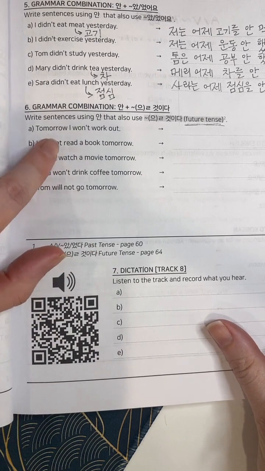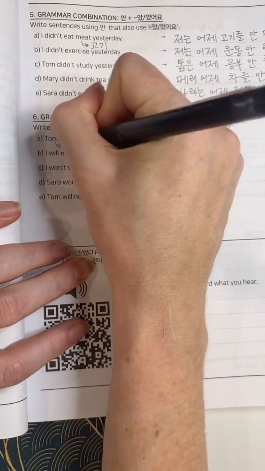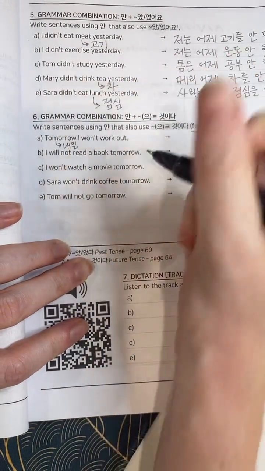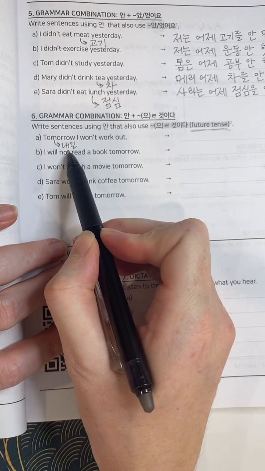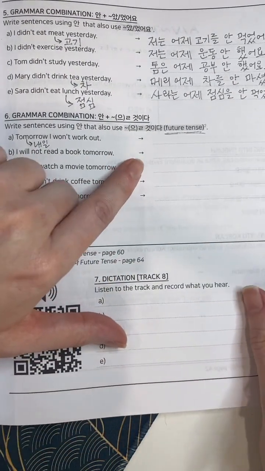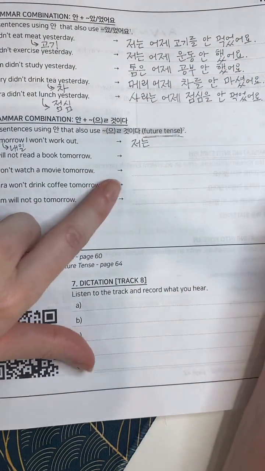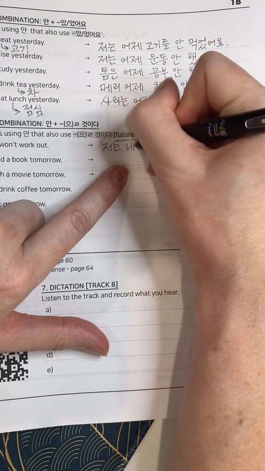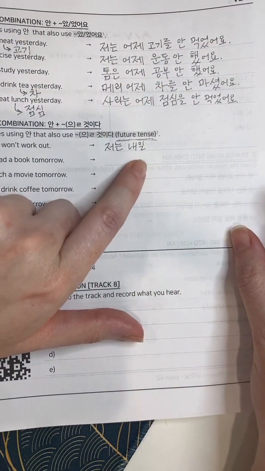Okay, A, tomorrow I won't work out. The first question was, what is tomorrow? And I see people wrote it down, so thank you. Tomorrow is 내일. 내일 means tomorrow. Tomorrow I won't work out. So we start with the subject, which is me. 저는 내일. I will not work out tomorrow.